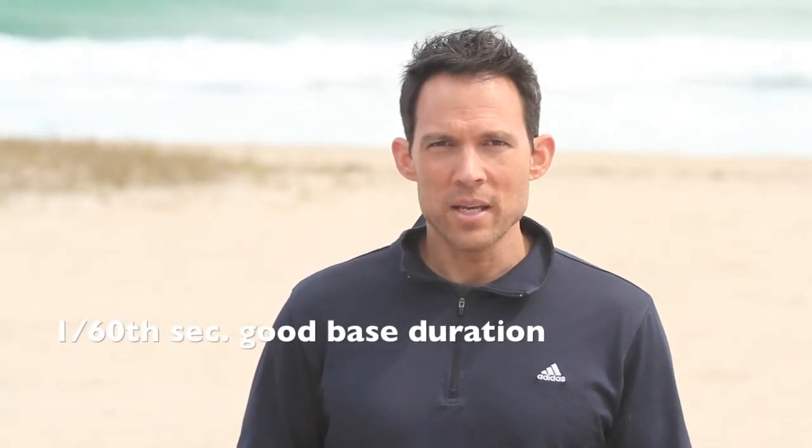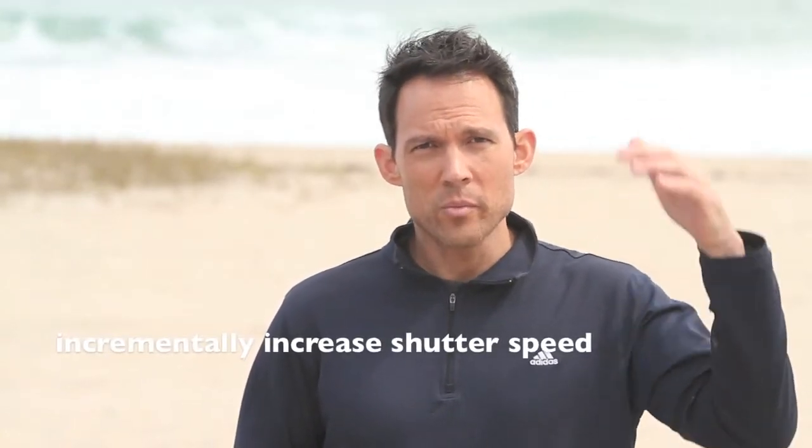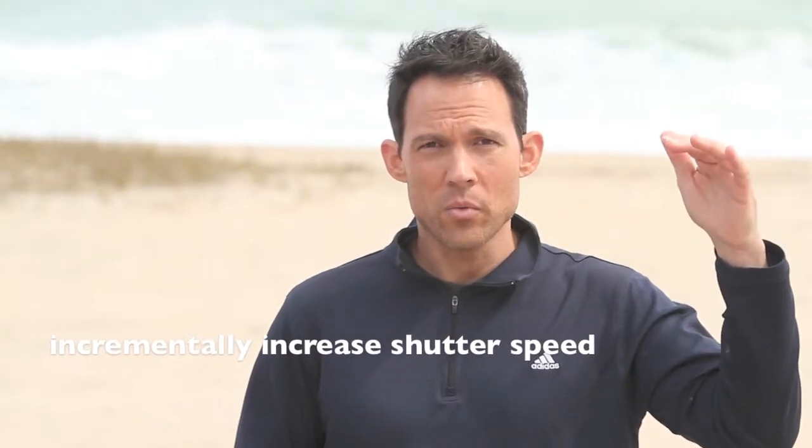So let's start out by using 1/60th of a second. That's a good base speed, and we'll take a shot. If the image is still blurry, we still have motion blur, we'll move the speed faster. And then again, we'll move it faster until we get to that point where the waves are sharp and clear and there's no more movement. All right, let's go check it out.